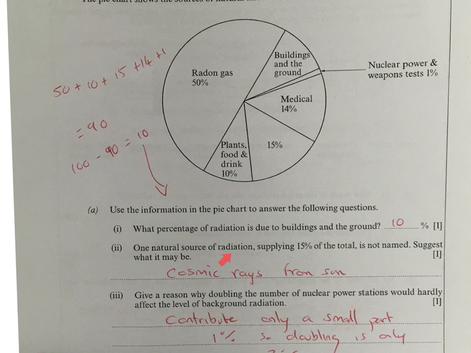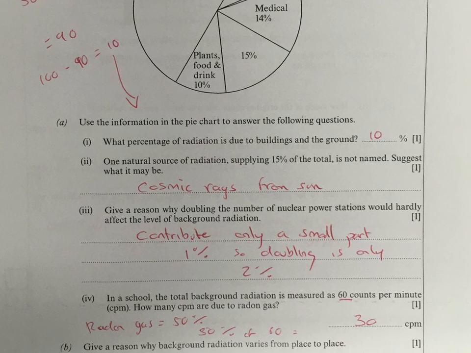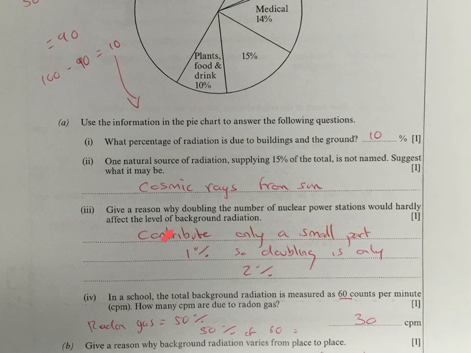One natural source of radiation supplying 15% of the total is not named. Suggest what it might be. Well, that could be cosmic rays from the sun. That's your background radiation. And yeah, I won't go there because that's year 10. Cosmic microwave background radiation, that's your triple year 10.